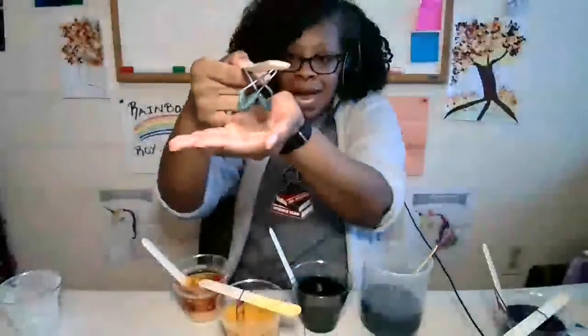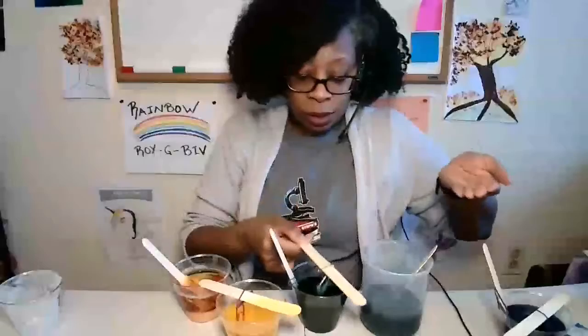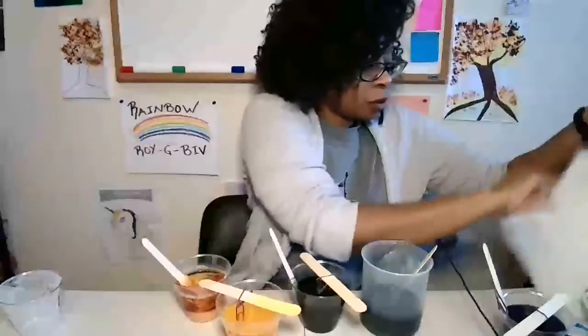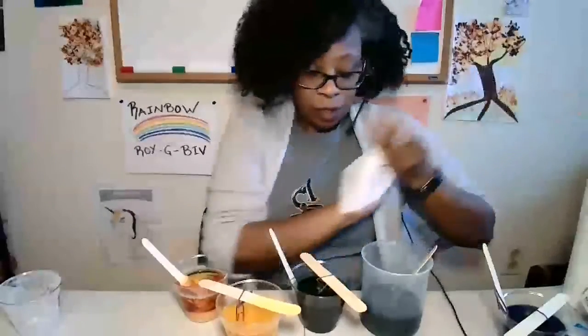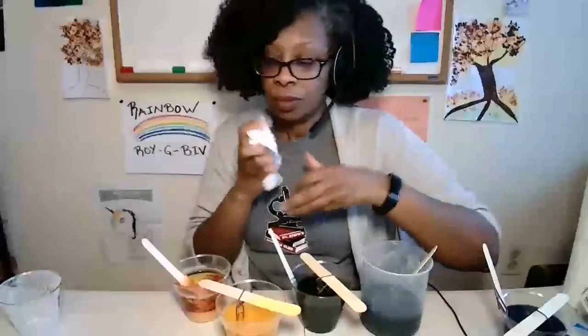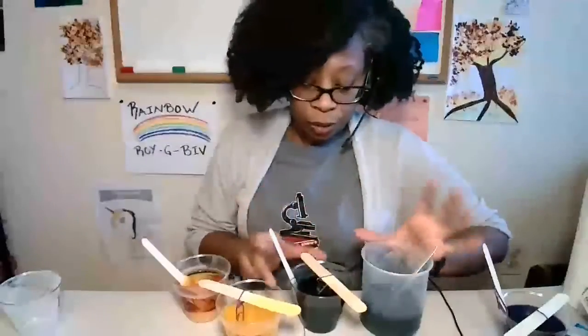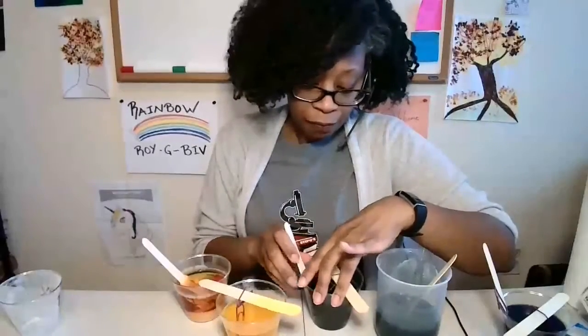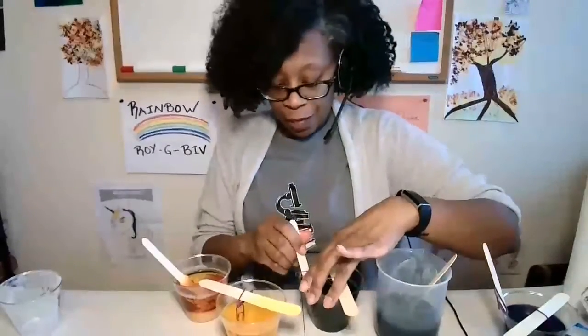You notice how visually it looks quite different from our powdered borax. So once it gets into the water and starts to come together as crystals on our paper clip, it looks different.